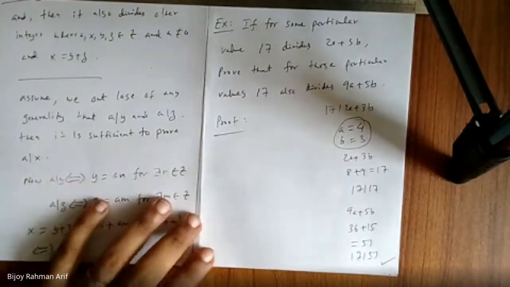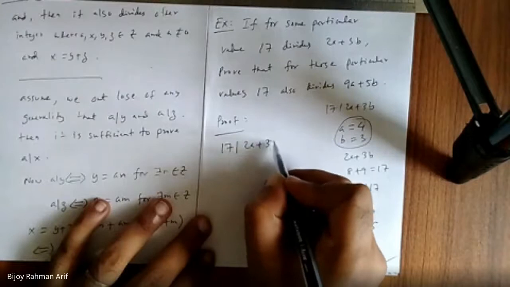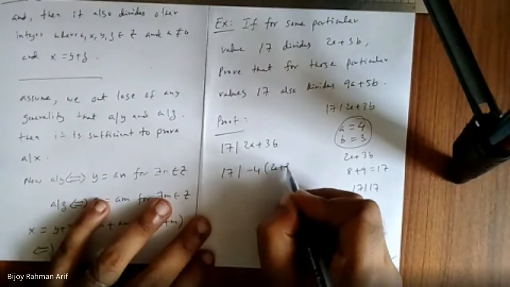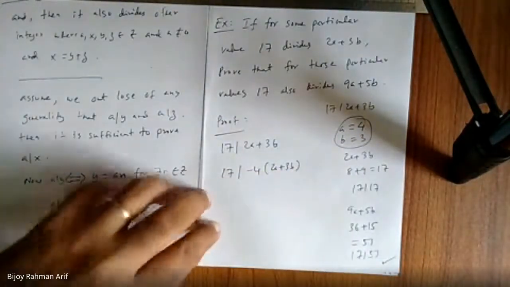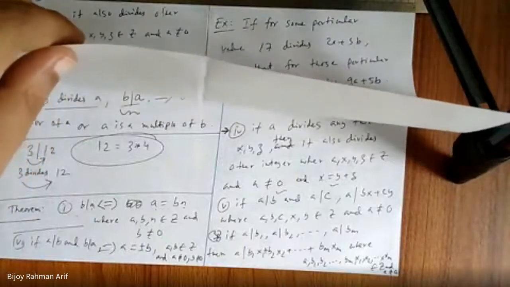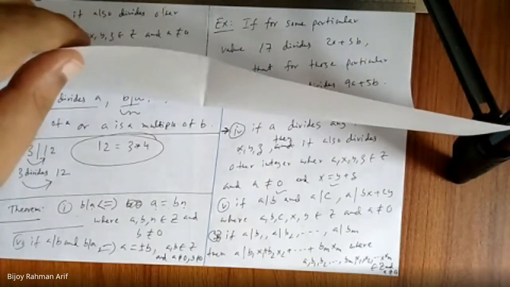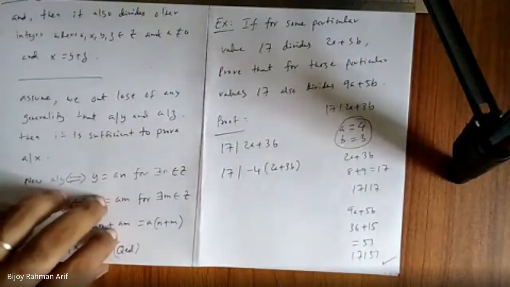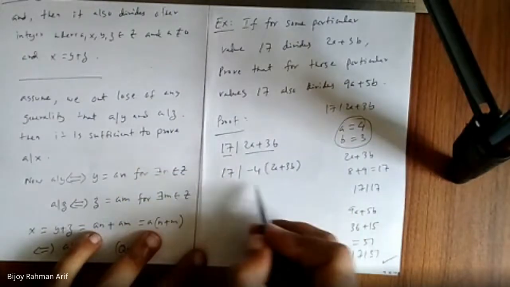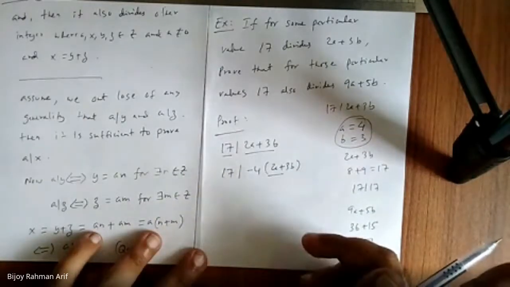So how can you prove this? See, 17 divides 2a plus 3b. Then definitely 17 divides minus 4 times 2a plus 3b. According to which one? According to the definition. Because 17 divides this, if you multiply this number with some other integer, that is also divisible by 17. Good. Then what?